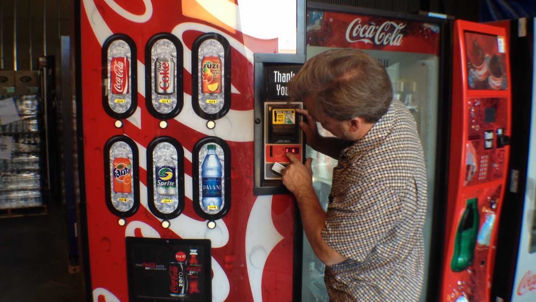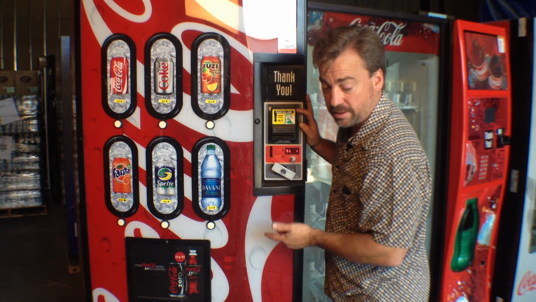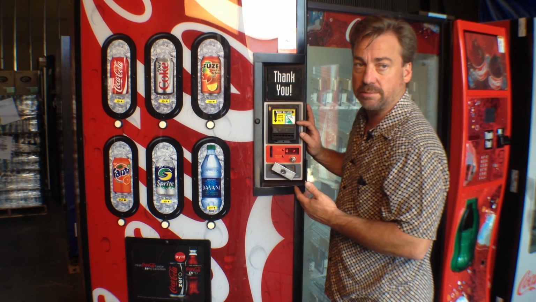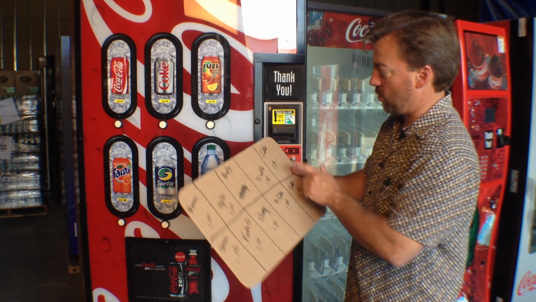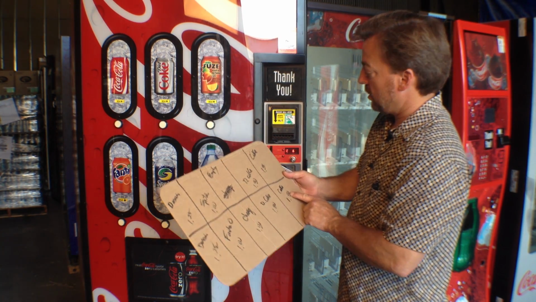This says selection 1 is columns 1 and 6. I'm then going to look at my menu to make sure that's how I want to program it. In this particular machine, columns 1 and 6, well, I've already set them up, and this is already Coke. Excellent. So that is programmed.